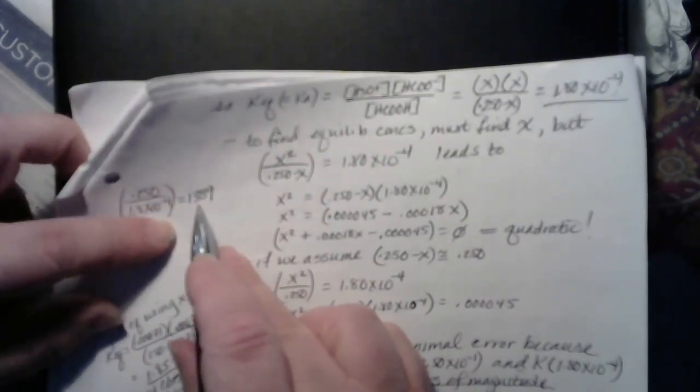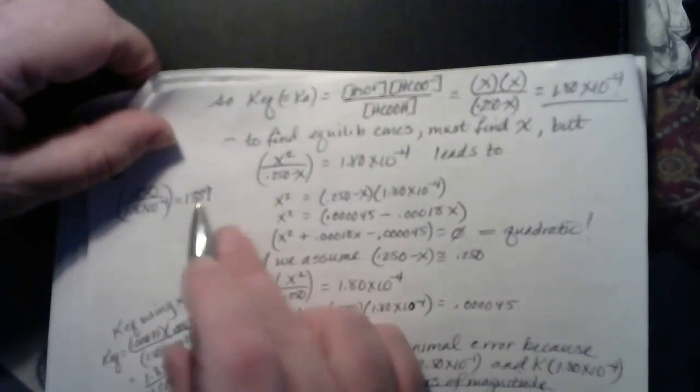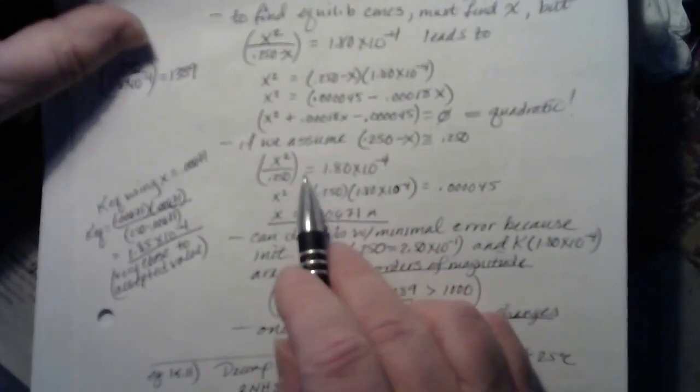And that, you might recognize, is greater than 1,000 by quite a bit. And so because of that, you can make that assumption. And so we're going to make that assumption.